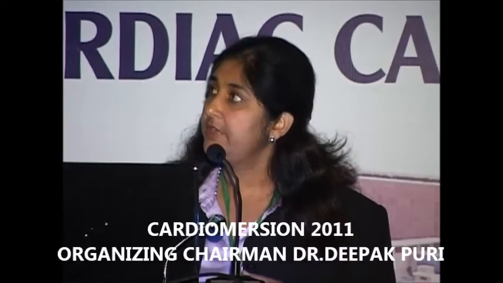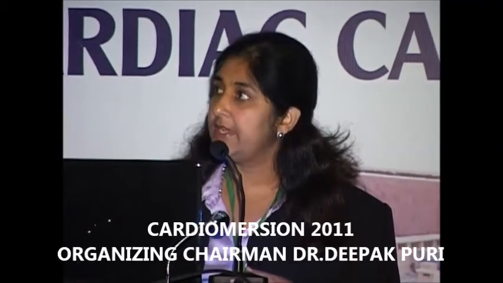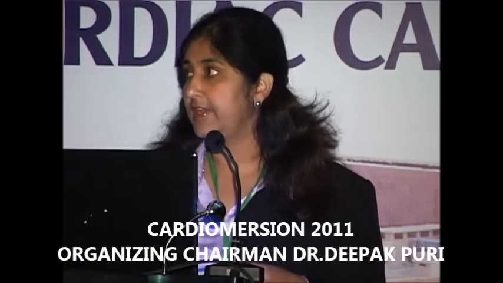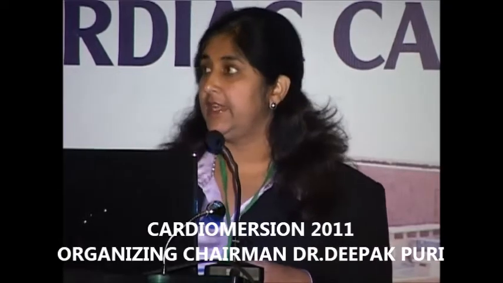So Stanford type A dissection is the most common type of aortic dissection, and the important part is that if it remains untreated, then it can lead to very, very significant numbers of mortality. So it can lead to about 38 to 55% of mortality in 24 hours, which has been said in various series, and about 50 to 60% in 48 hours. So it needs to be identified immediately.